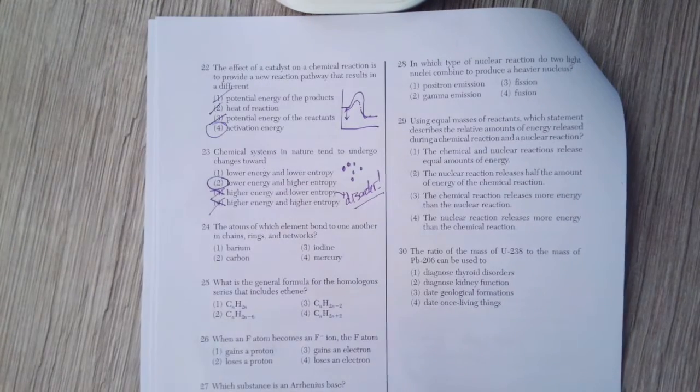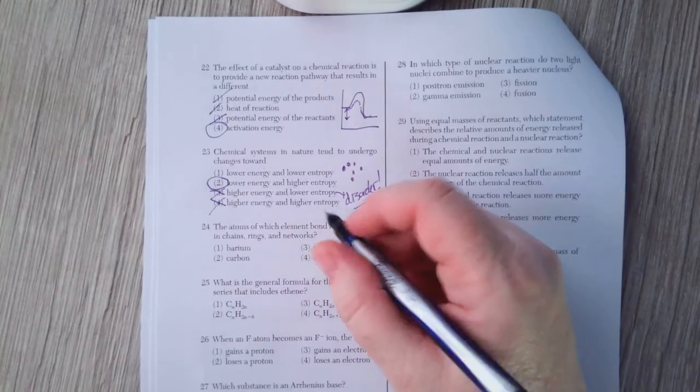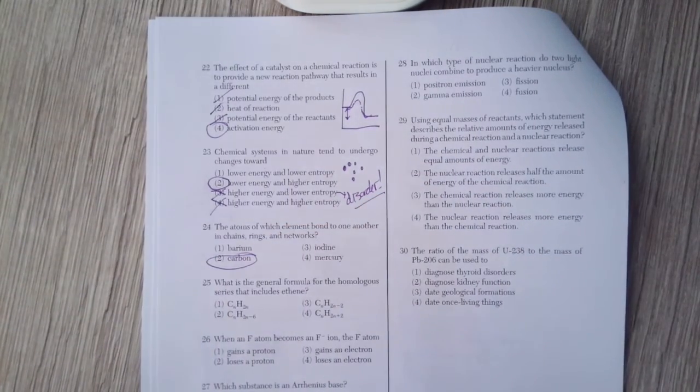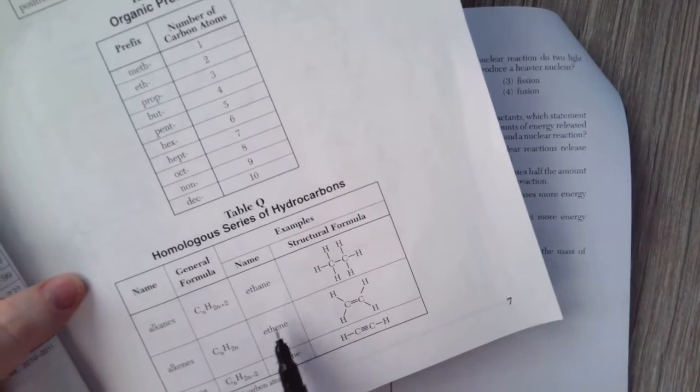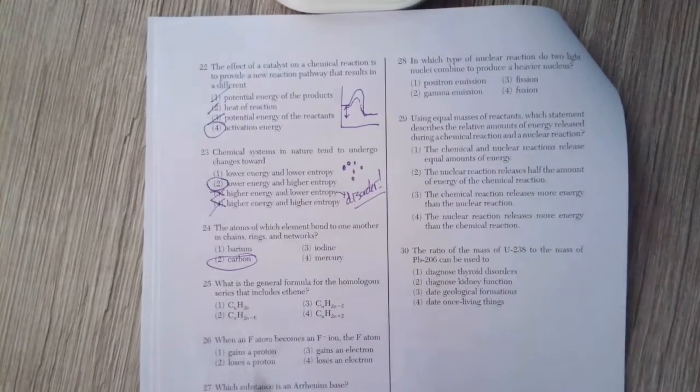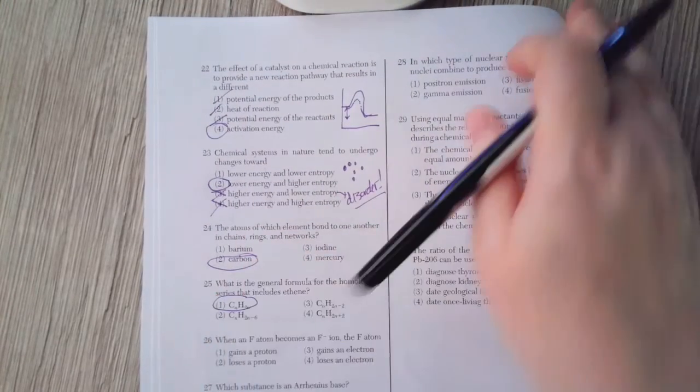The atoms of which element bond to one another in chains, rings, and networks? This is the one that is prevalent in organic compounds, carbon. What is the general formula for the homologous series that includes ethene? Reference table question. So look, ethene is an alkene, and this is the formula. So I just have to find the right one, which is right here.